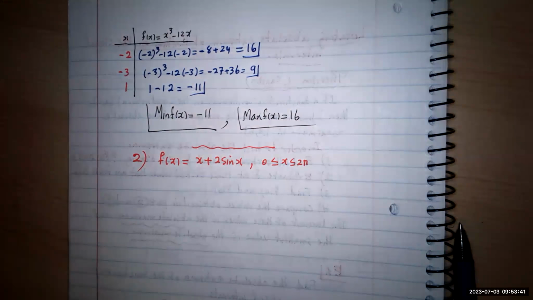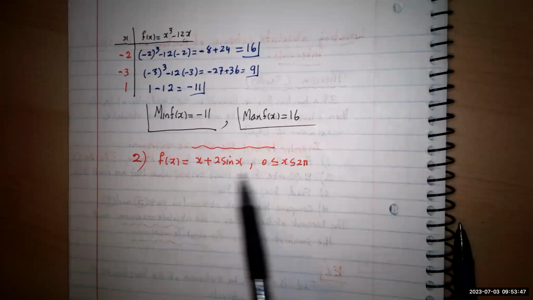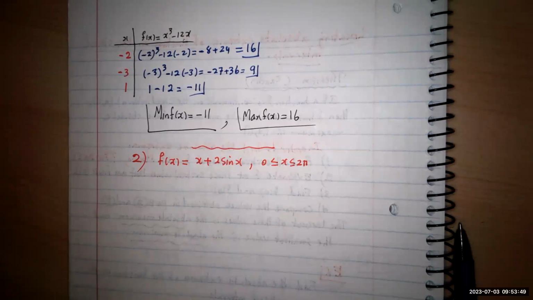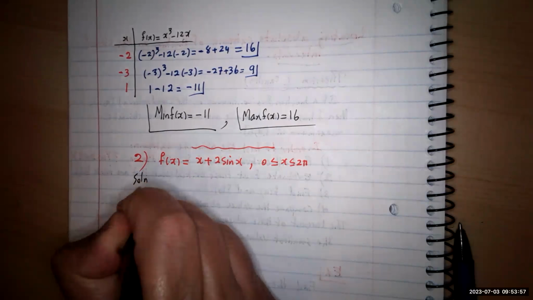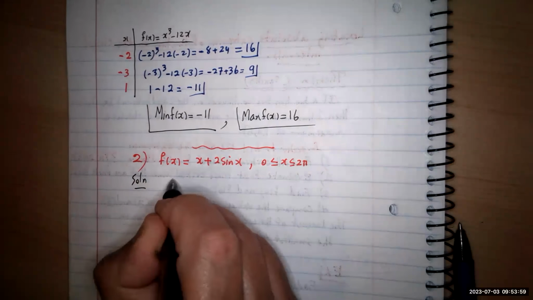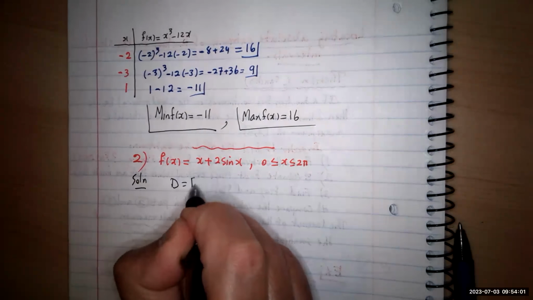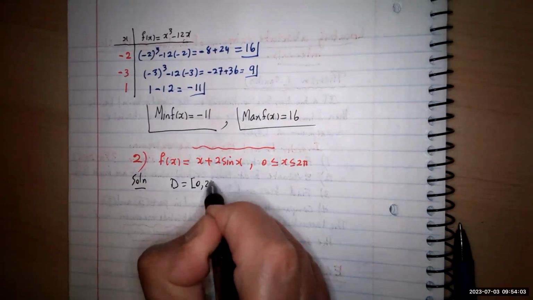Same thing. We want to find these numbers. There's again the absolute max and absolute min. So we start with the domain first. Solution: remind ourselves that you have to restrict yourself to the given domain. So the domain is going to be 0 to 2 pi.